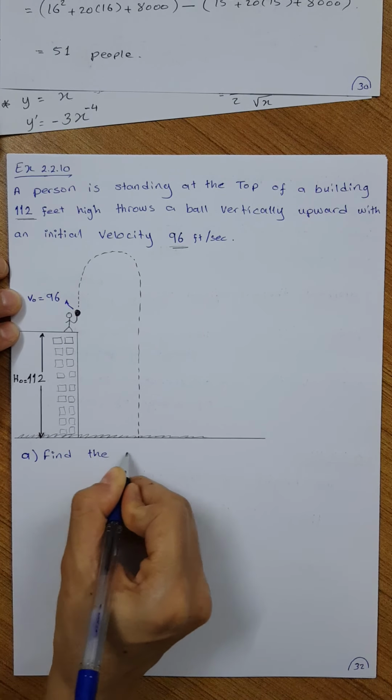Plus v naught is equal to 96, that's the initial velocity, multiplied by t, again in general, plus 112, because h naught is 112. Let's simplify this one more. This cancels with this one, and we get minus 16t squared plus 96t plus 112.